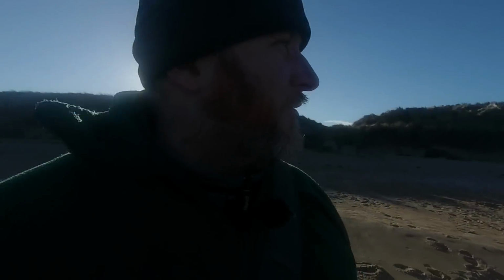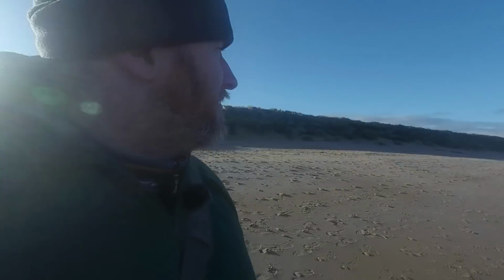I'm not really sure what we're going to be shooting today, because it's still early in the afternoon really, but probably get some shapes of the castle, possibly go up into the dunes.